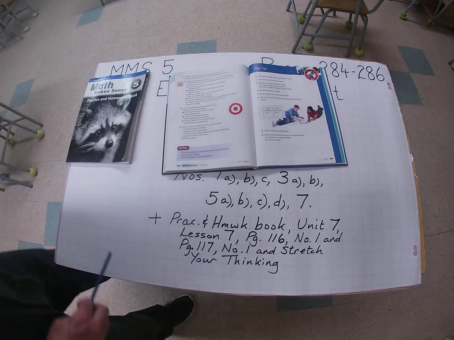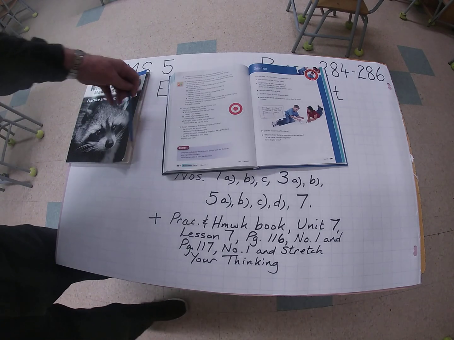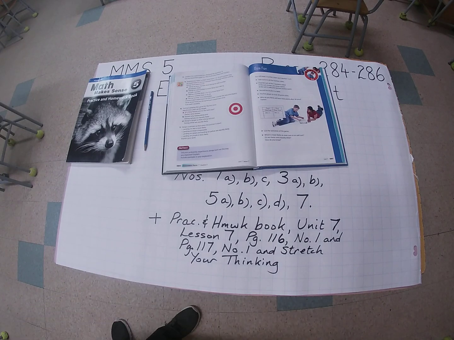Okay, so that is it for this week, and that is it for statistics and probability. So next week is our last week, and that will be on the subject of financial literacy, and that will be our last topic for the term.